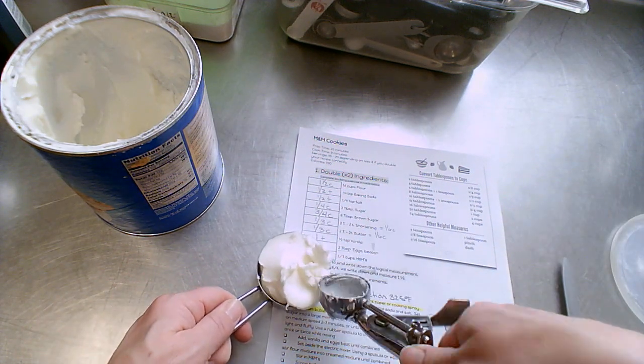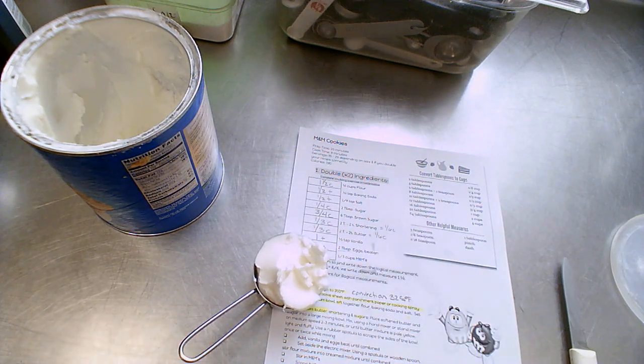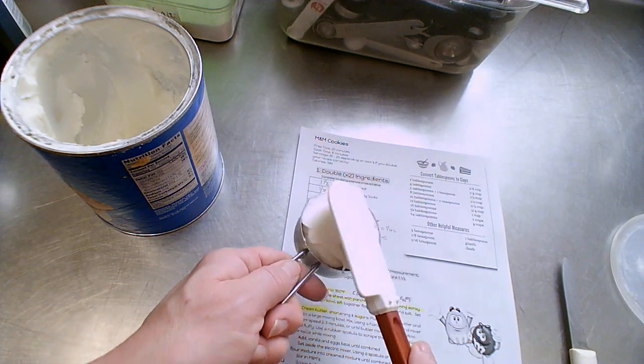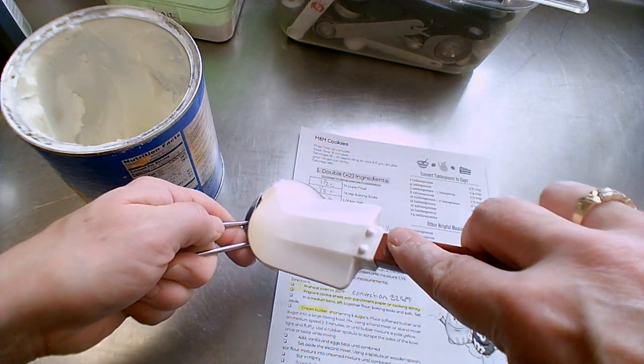So now I'm going to go ahead and put this in the dish sink. Take my scraper spatula that I have mise en place out and ready, and I'm going to go ahead and pack it down.